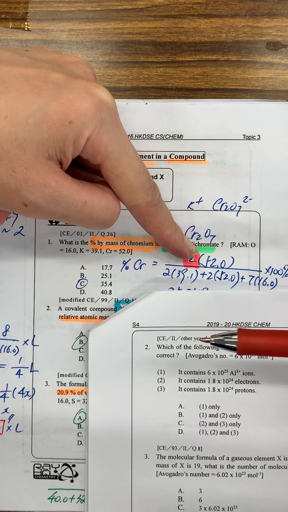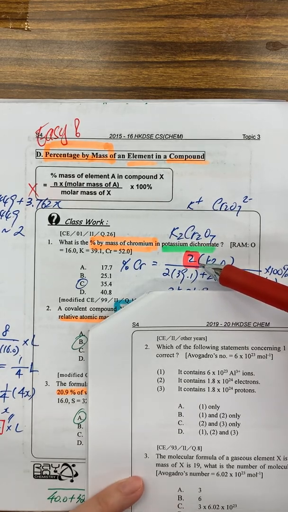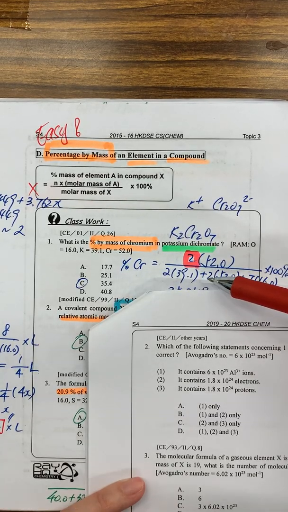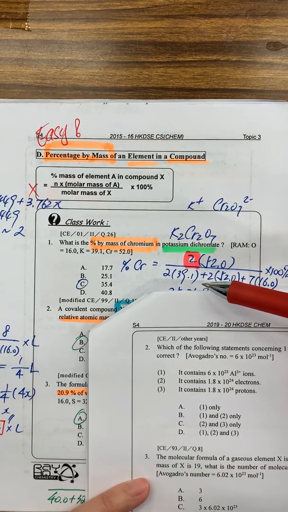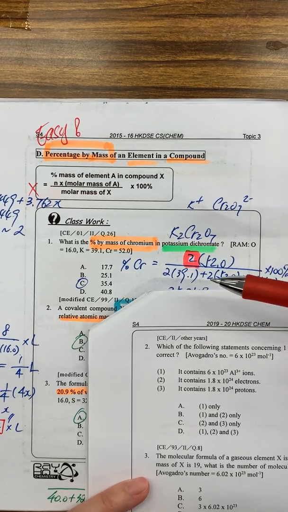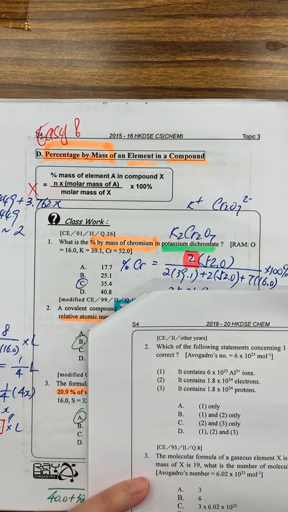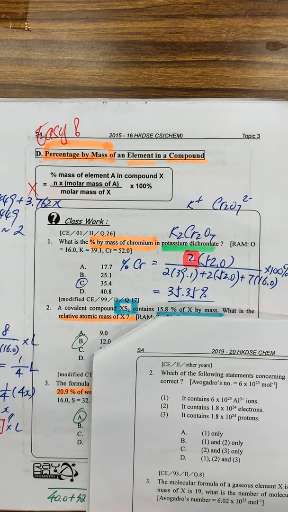So please be aware, highlight this. Once again, dichromate is very common to be asked in DSE, because they want to check whether candidates are aware there are 2 chromium. And the answer's unit is percentage.